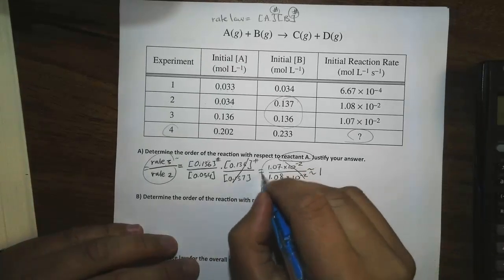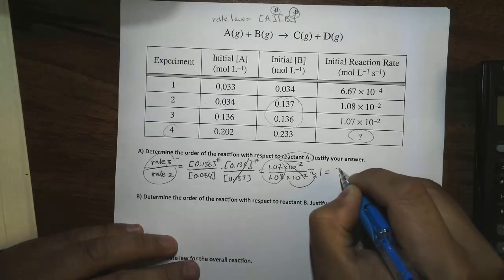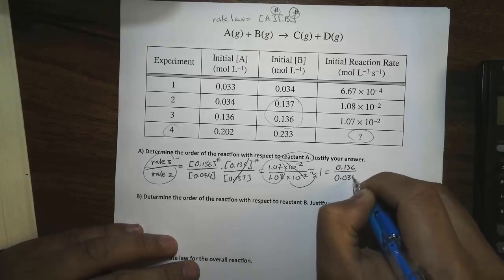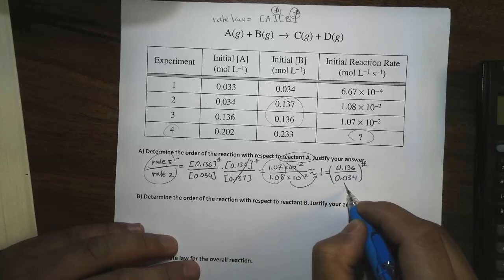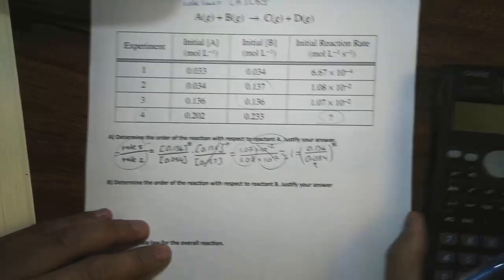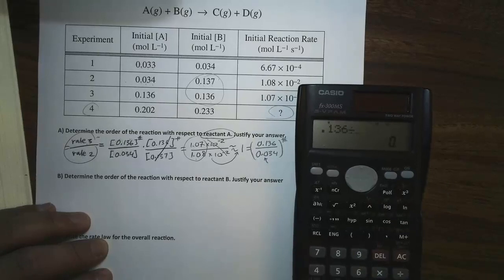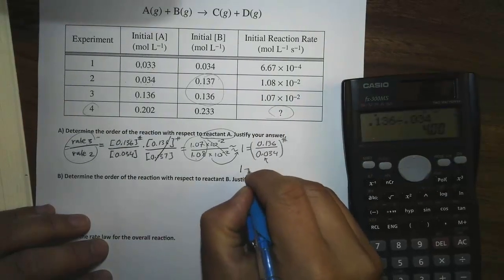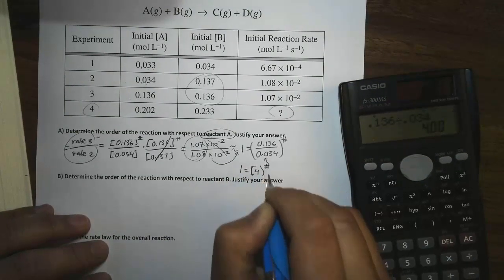So we have this equal to 1, but that's equal to what? 0.136 over 0.034, and that gave us a number right there. So can we simplify this number? Well, easily. Let's use a calculator. 0.136 divided by 0.034 turned out to be 4. So we have 1 equal to 4 to a number.